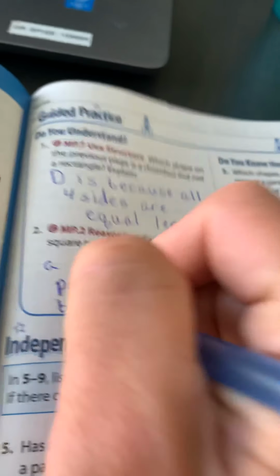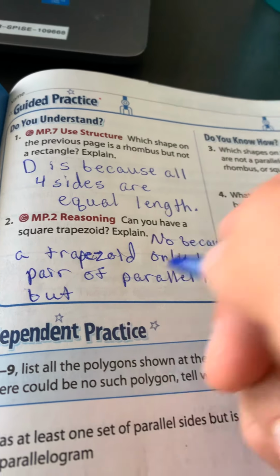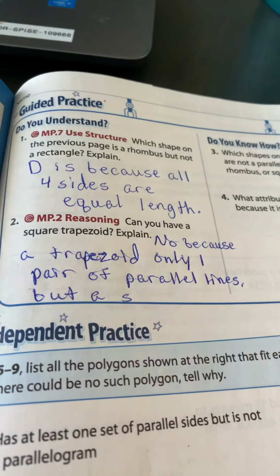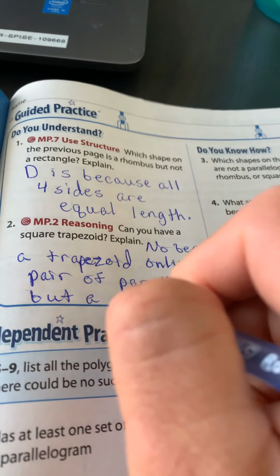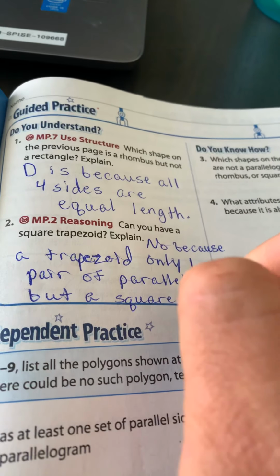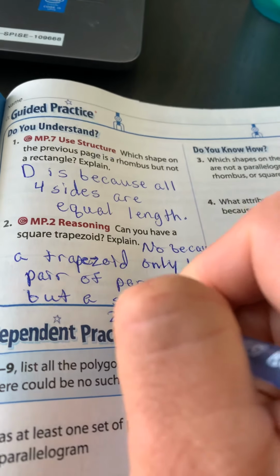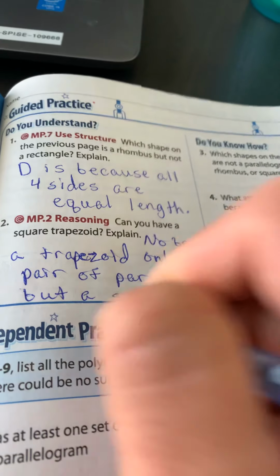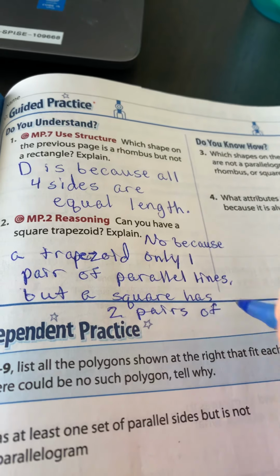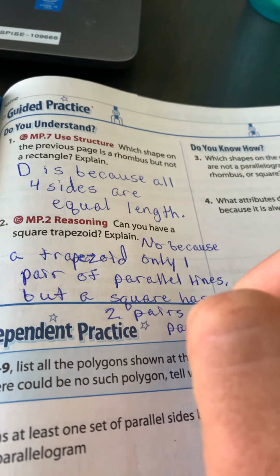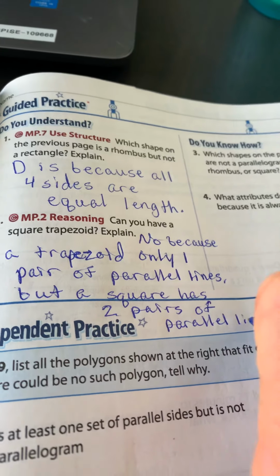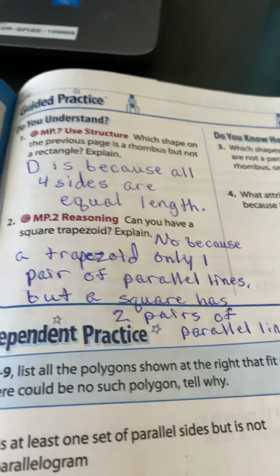But a square has 2 pairs of parallel lines. That is a good explanation, Emma and Taylor. Nice job.